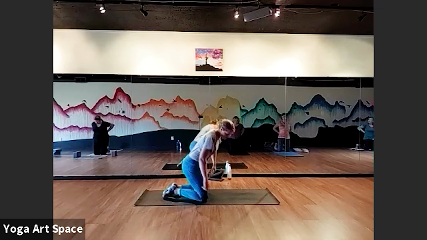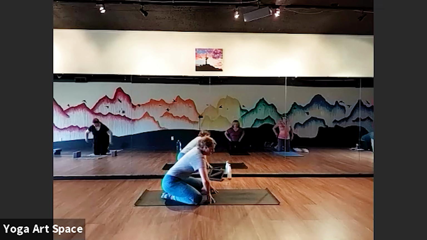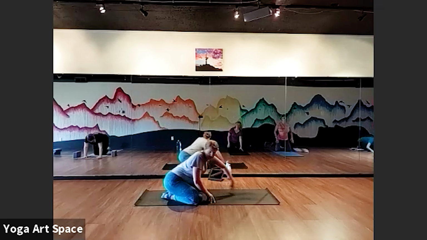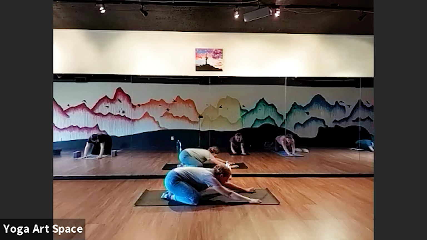And we're going to come out to a nice child pose. Knees are welcome to set up a bit wider if that's helpful. Fingers reach forward.